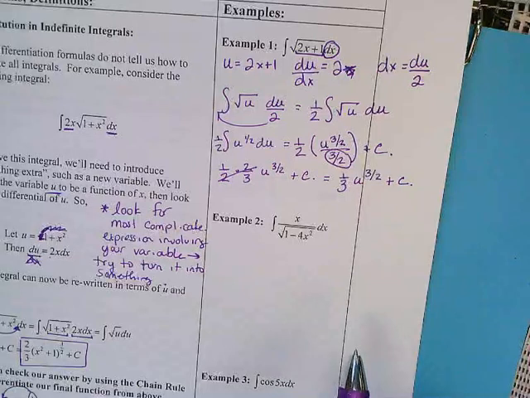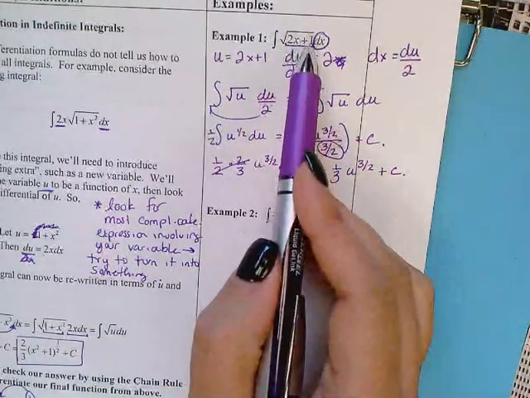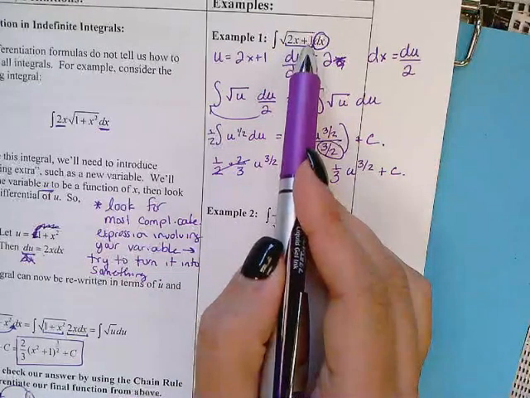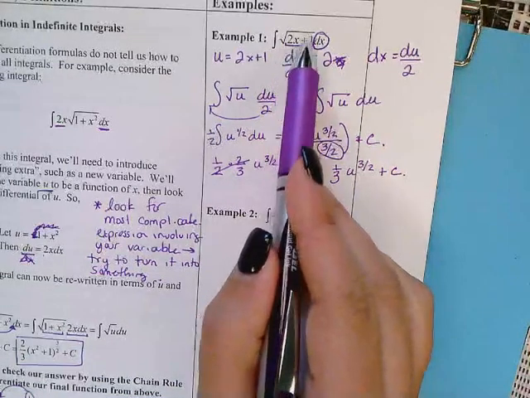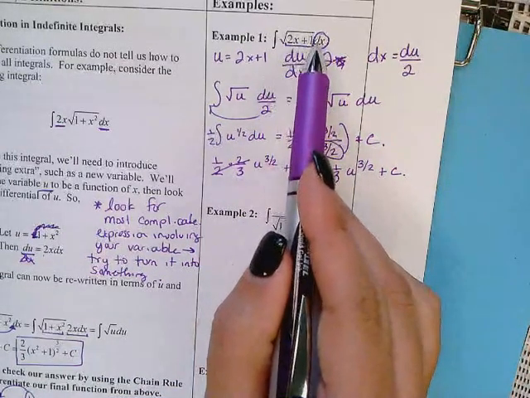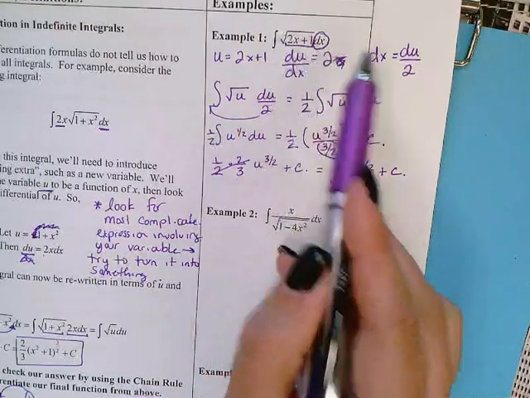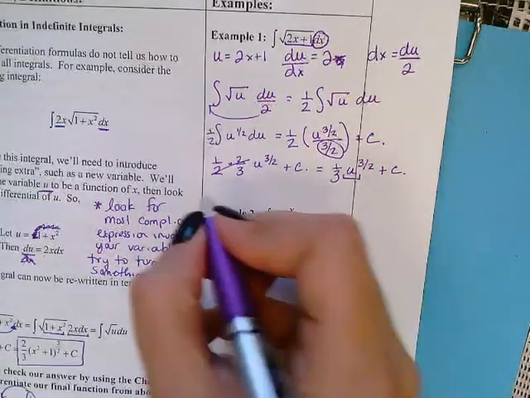Because basically the integral of this was g of x times the derivative of g of x, oh yeah, we're not done yet. I forgot to replace u.